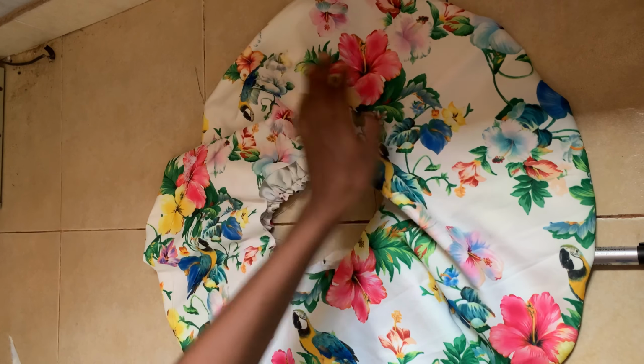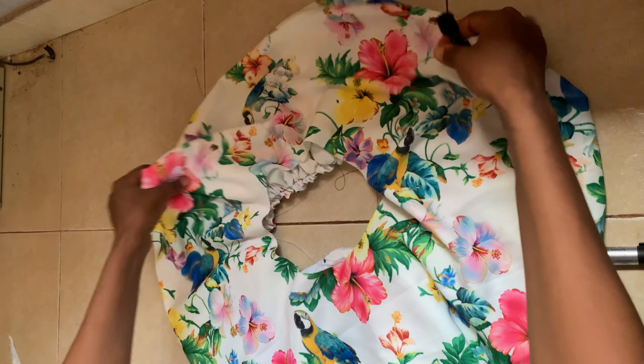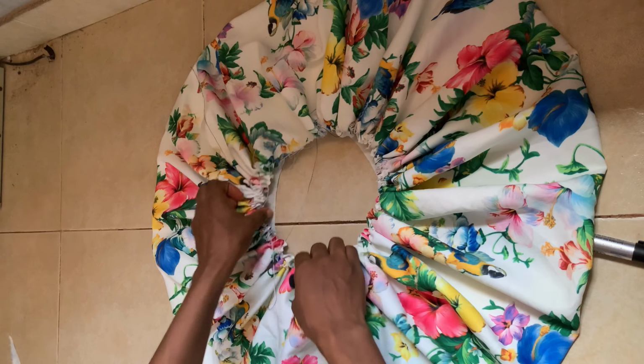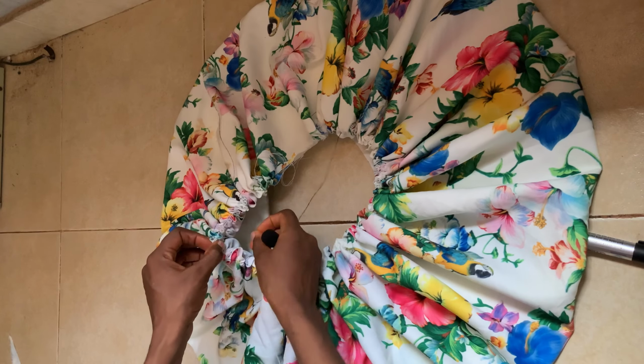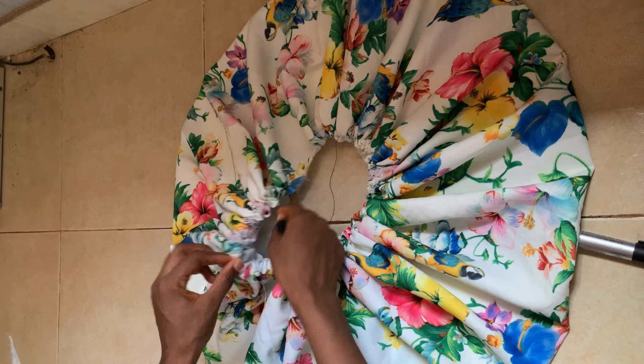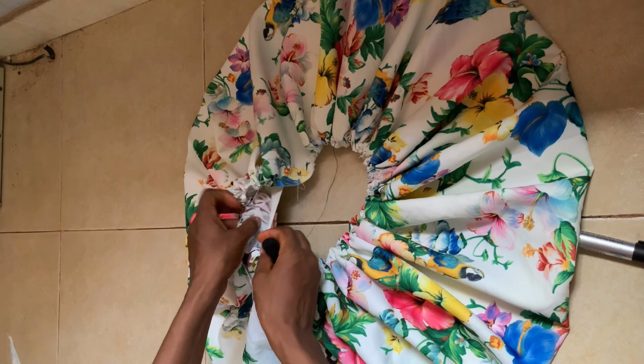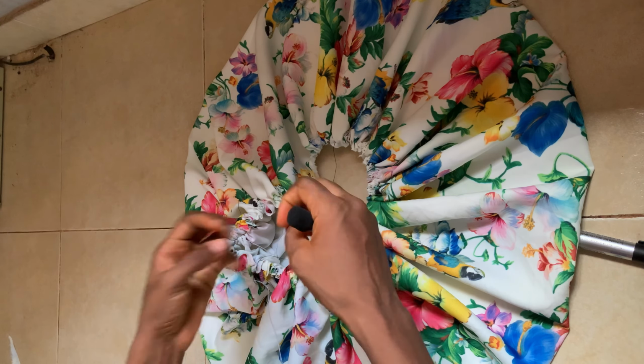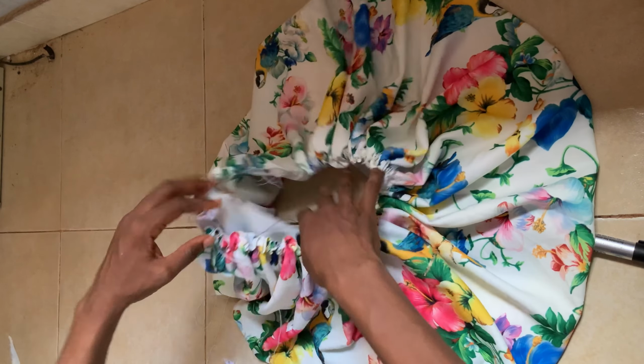So this is the normal part. Then this is the gathered part. See that I have one, but I have two. One is gathered, the other one is not gathered. The one that is gathered is made to fit into the dimension of the second one.